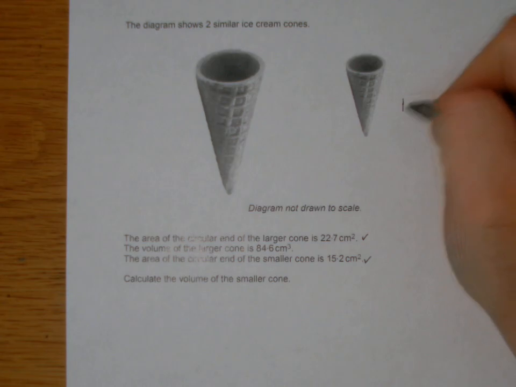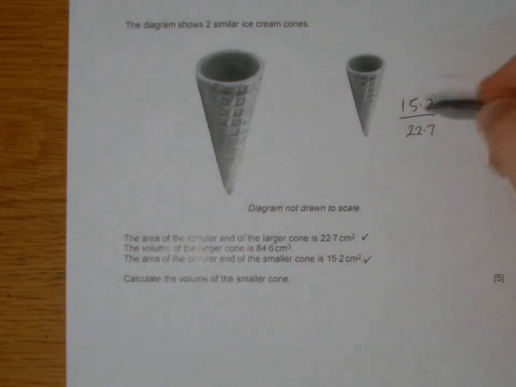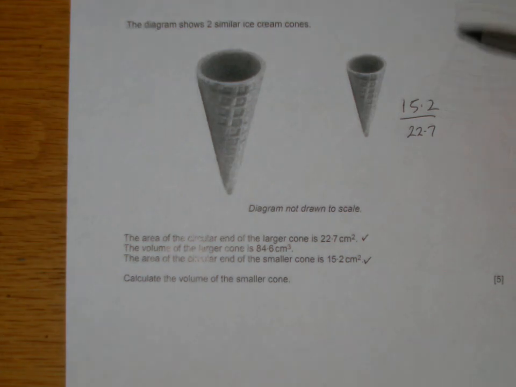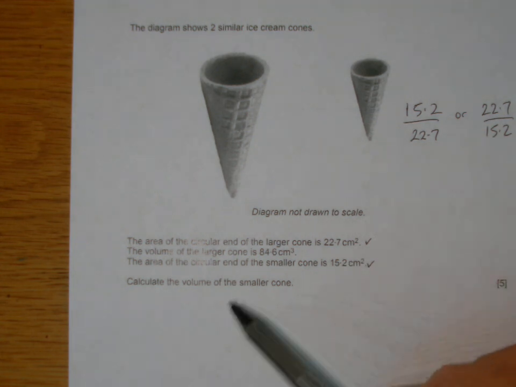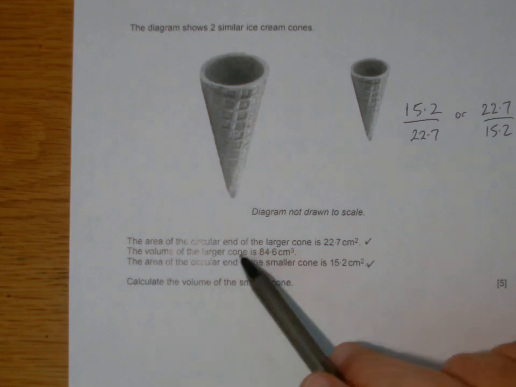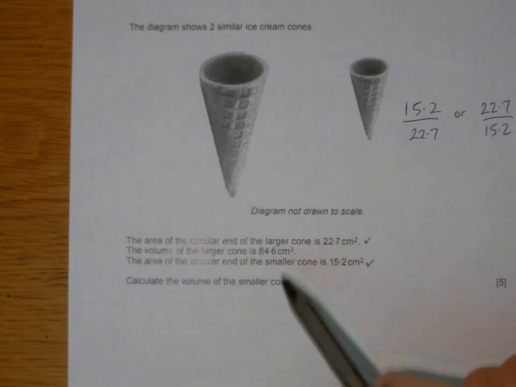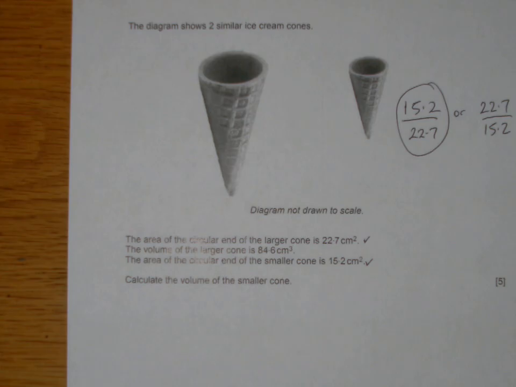It's either going to be 15.2 over 22.7. That's essentially if we want to look at the scale factor in terms of it being reduced, okay, because the smaller number's on top. Or if we're trying to make it larger, we'll write it the other way around, okay? And it's a case of determining, well, what are we asked to find out here? And we're told that we're asked to find the volume of the smaller cone. They've given us the larger volume, so we need to find the smaller one. So we want to make it smaller, so we're going to choose the smaller scale factor, okay?